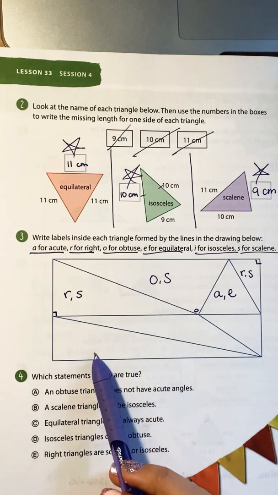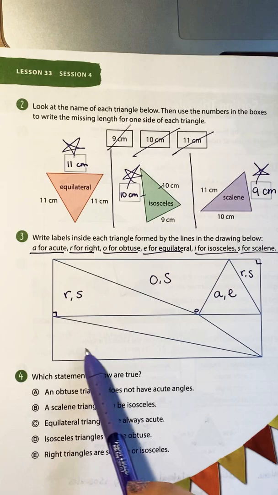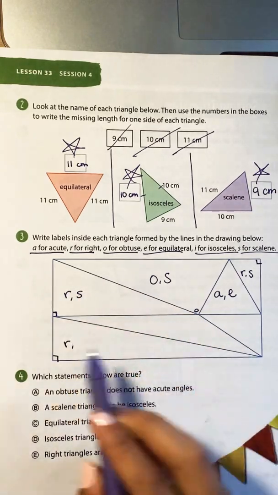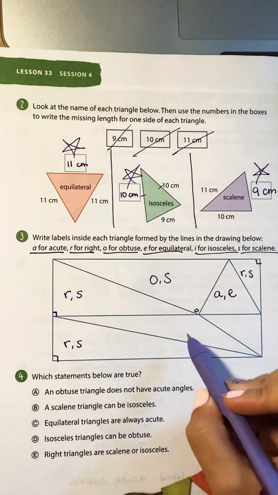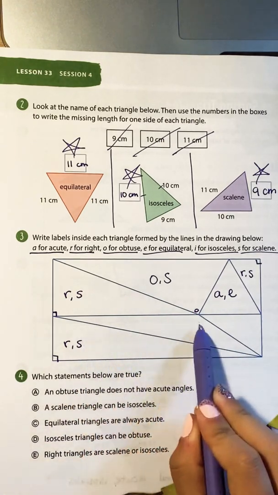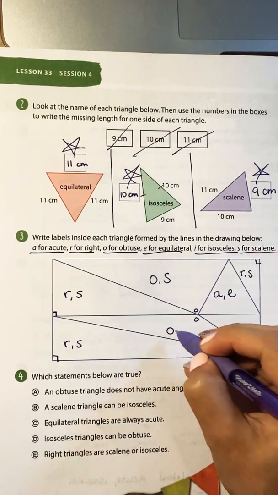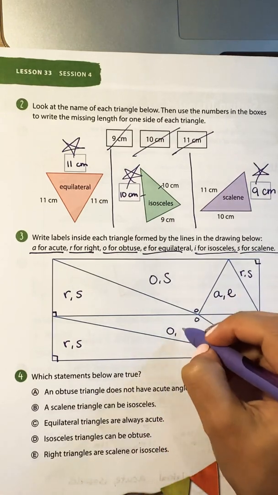Okay, and then we'll do the same thing down here. This triangle is basically the exact same thing as this one, it's just longer. So here's a right angle, means it's a right triangle. All three sides are different, so it's scalene. This one next to it, this long skinny one, has a big obtuse angle right up here, so that's an obtuse triangle. And all three sides are very different lengths, so it's a scalene.